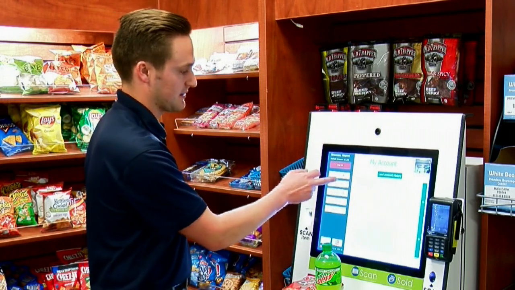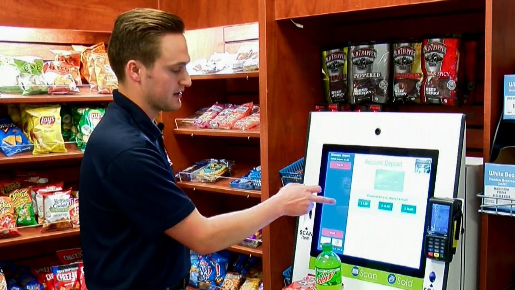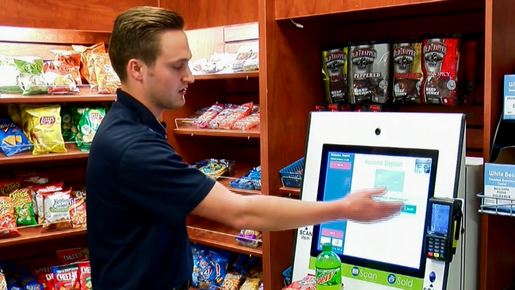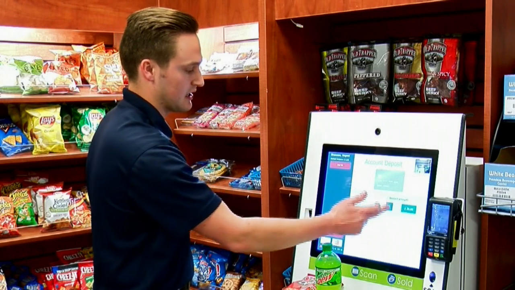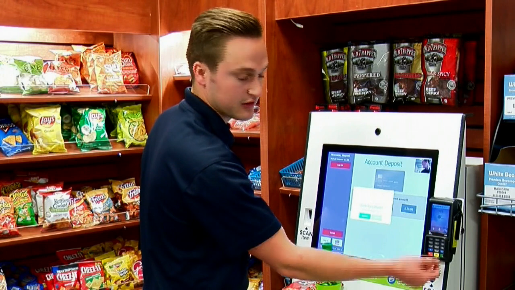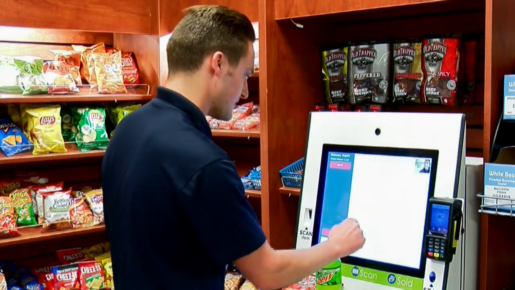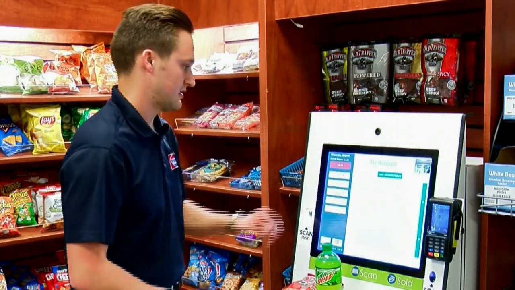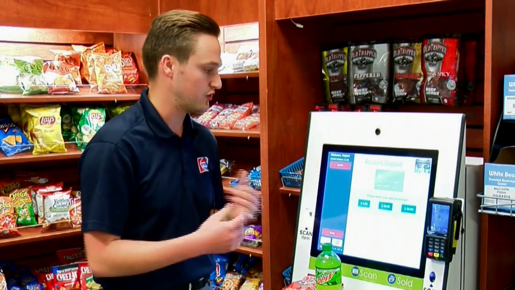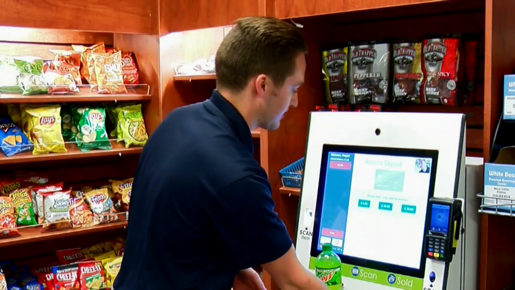So if you were to select deposit here, it's going to ask you your increment and what you'd like to deposit. It's in increments of 5, 10, or 20. Let's say I wanted to go $10. This is utilizing a card deposit, so I'd either enter or swipe my card. Another option is cash deposit. So when you do that, you simply just load your cash right in the bill acceptor.